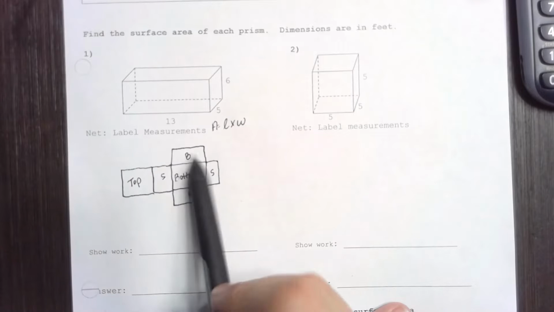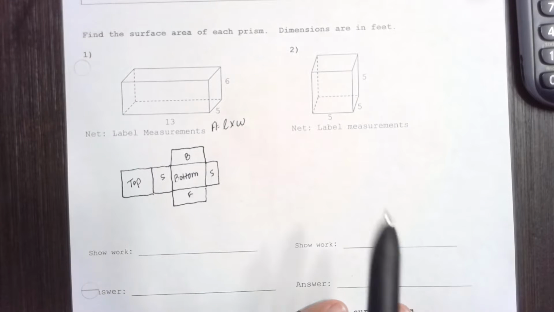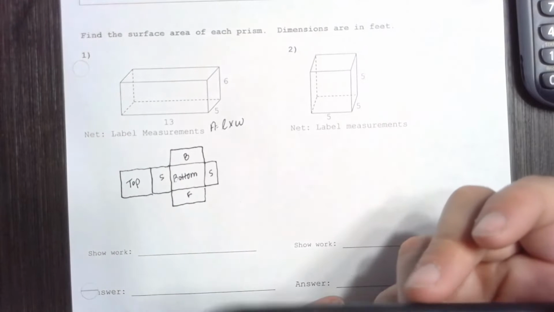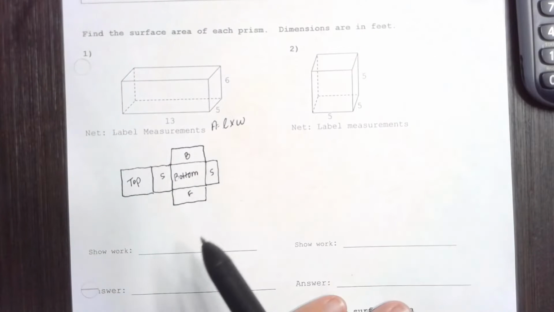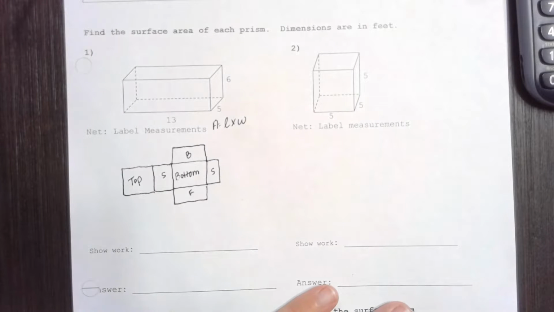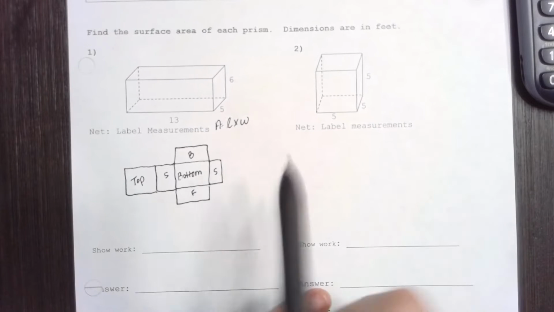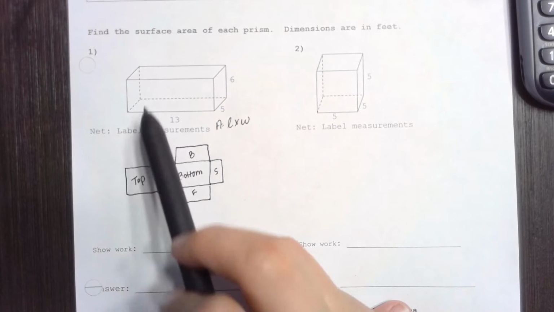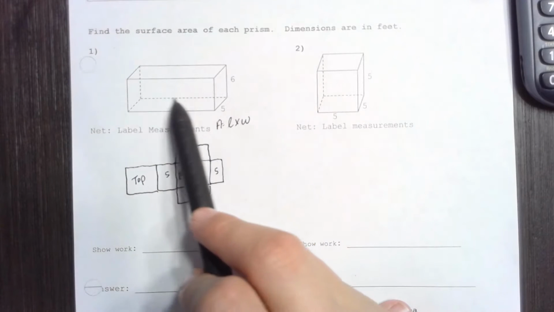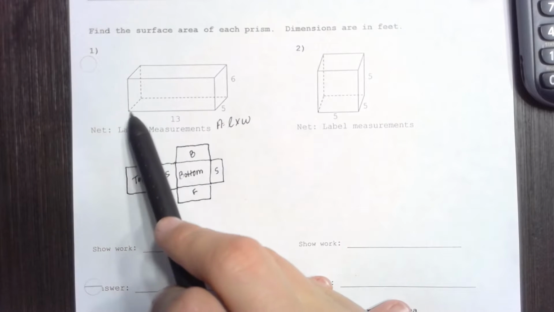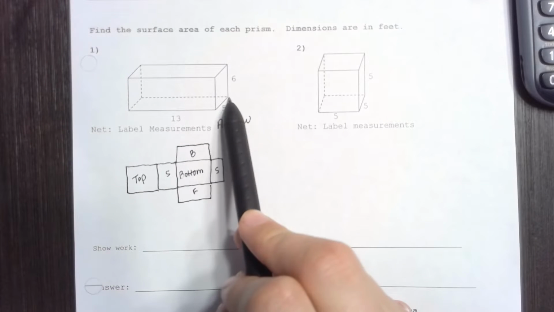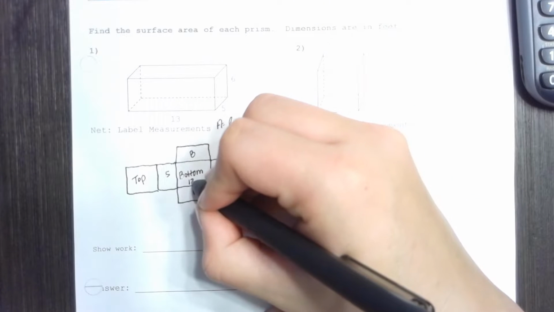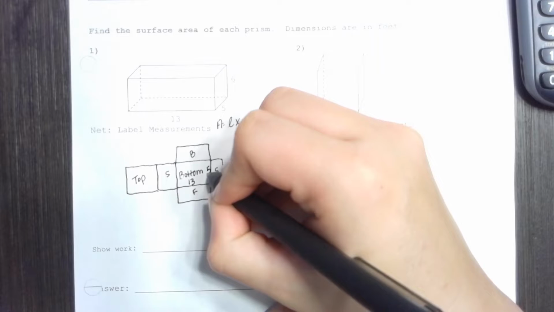I have 1, 2, 3, 4, 5, 6 rectangles, so I'm going to find the area of each of them. And as we know, for a complex figure, once we figure out the area of all of them, we're just going to add all of them together. Let's do that. Let's start with the bottom. I need to figure out what dimensions go with the bottom. Looking at our bottom here, it's this rectangle, and notice how our length is 13 and the width is 5. So when I go to label this, I'm going to have a length of 13 and a width of 5.